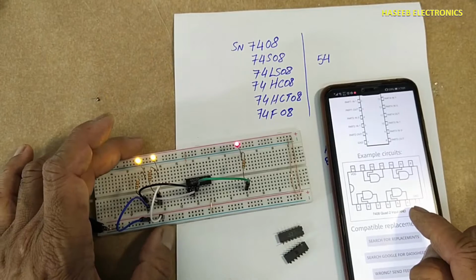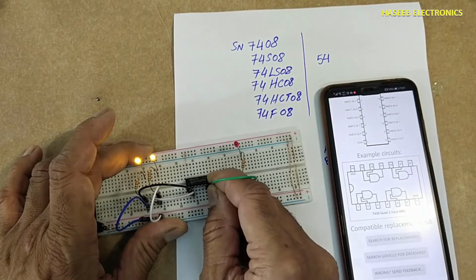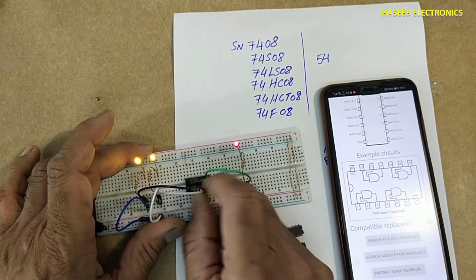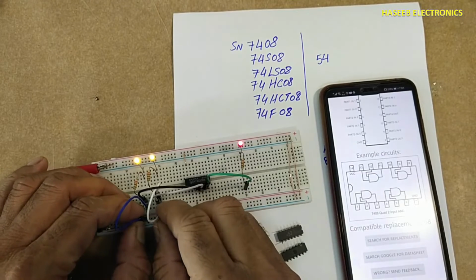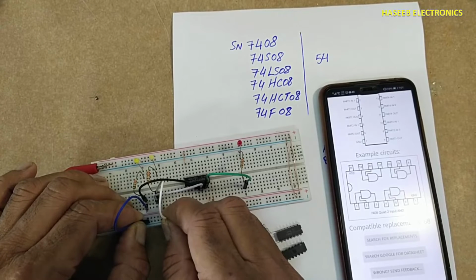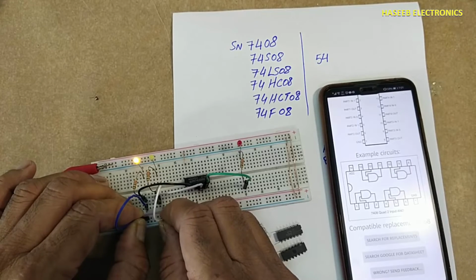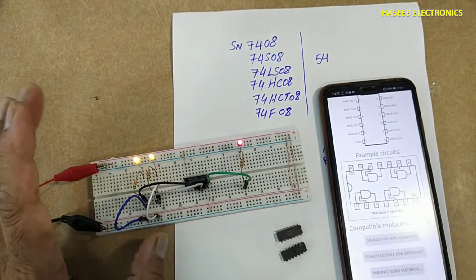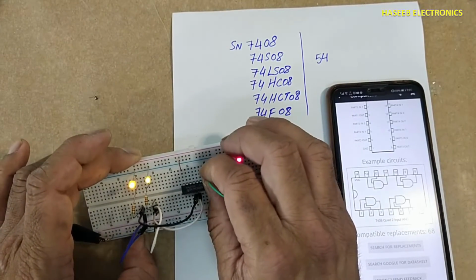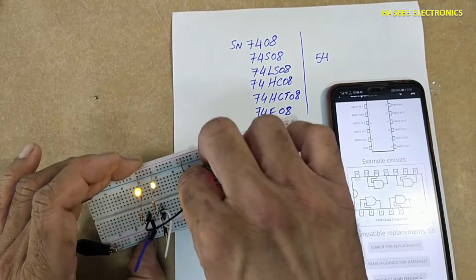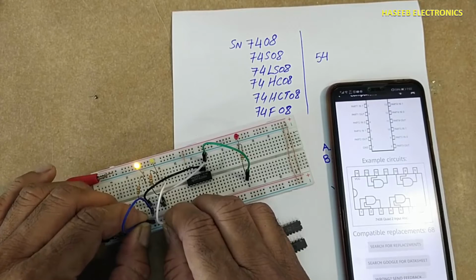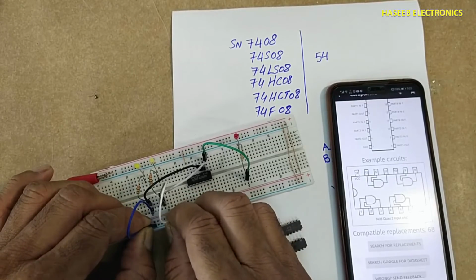In the same way we can check the other two gates. Pin number 6 output, 5 and 4 input. If any one or all inputs are low, the output is low. When all inputs are high, output is high. In the same way, pin number 8 output, 9 and 10 input. Both inputs high, output high. Any one low, output low. All low, output low.